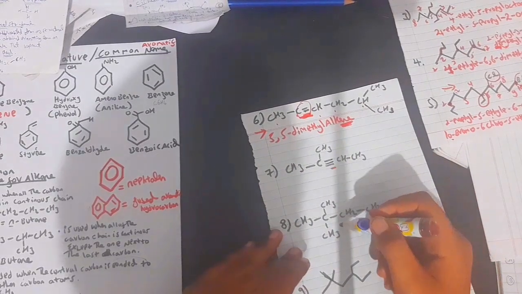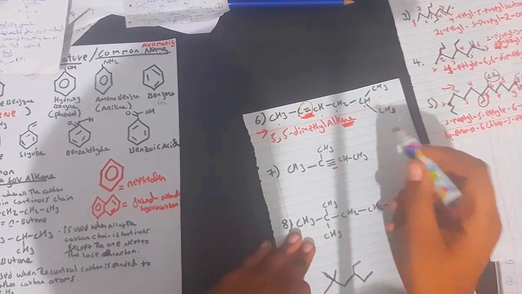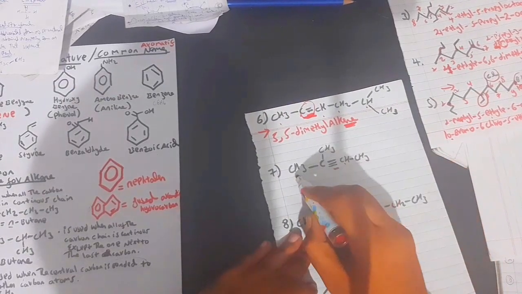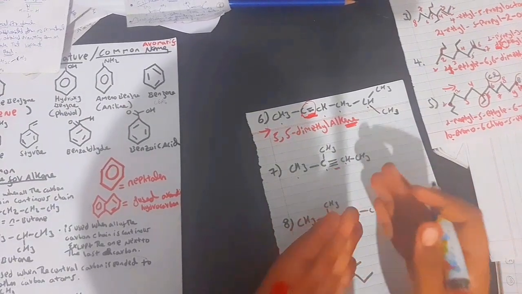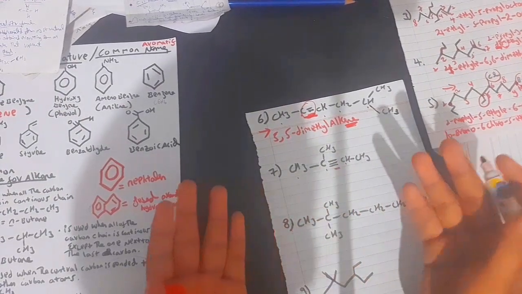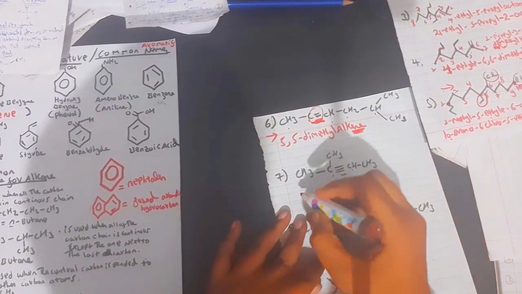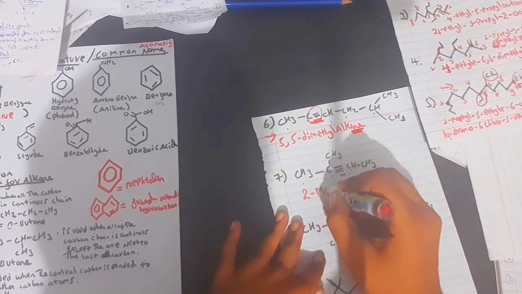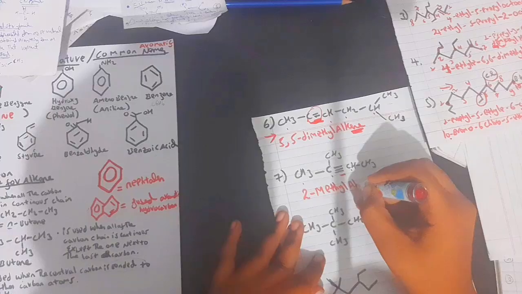It's a triple bond. So do we go from this direction or this direction? Let's count it. 1, 2. At 2 there is a triple bond. 1, 2. There is a triple bond at 2. So it doesn't matter which way you go, because it's the same position. So 1, 2. It's going to be 2. After 2 there is a methyl group, which is 2-methyl alkyne.